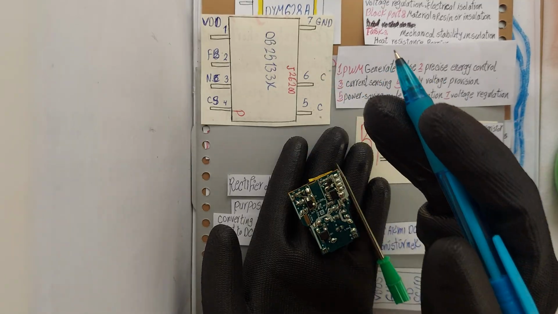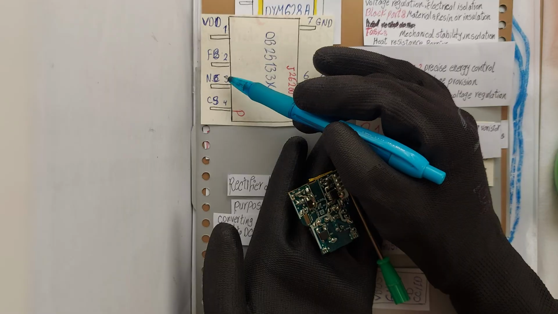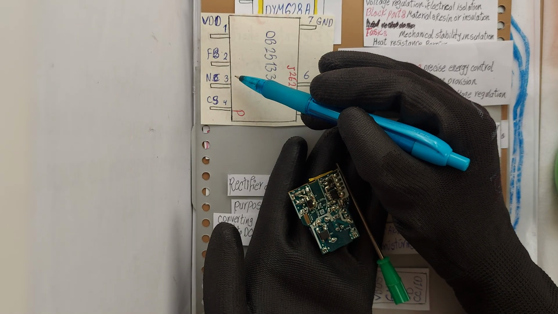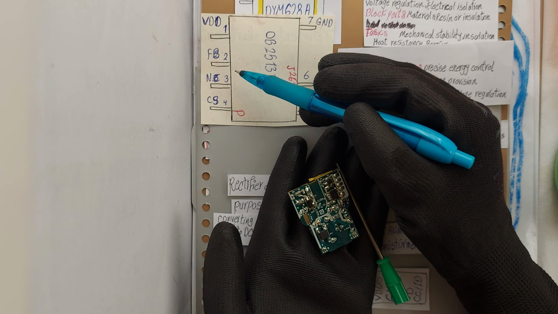This method allows the IC to control the output with an optocoupler. Then we have NC, no connected pin. This pin isn't connected internally in the IC. It's used only for physical form or board stability.